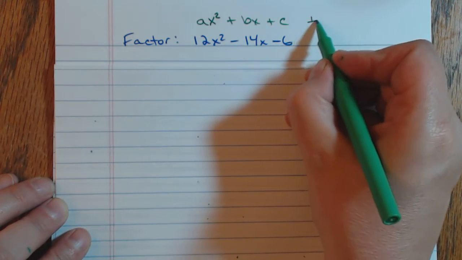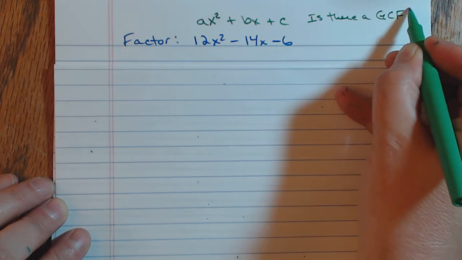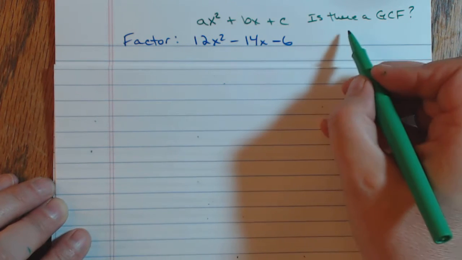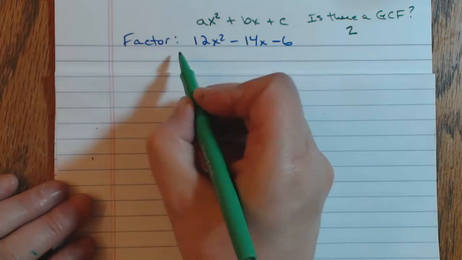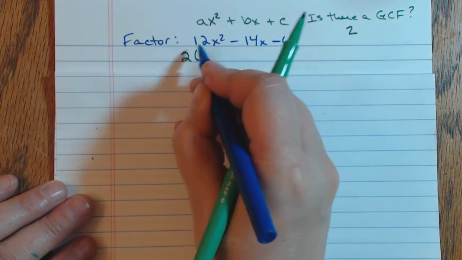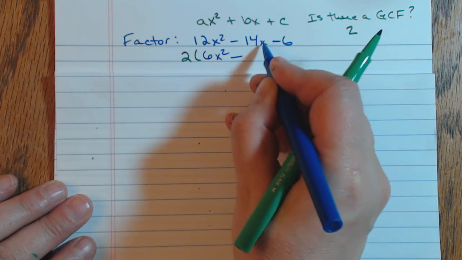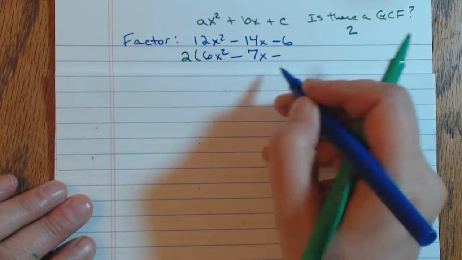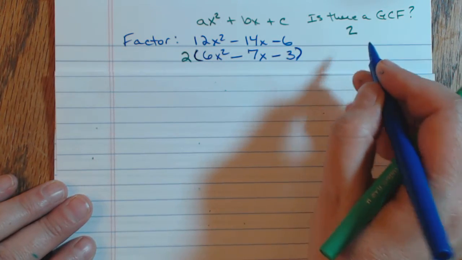Anytime I'm factoring, I always want to first ask myself, is there a GCF, a greatest common factor between the terms? And when I look at these three terms, I do see a common factor. They have a common factor of 2. So my first step is going to be to factor that 2 out. And if I factor 2 out, I'd be left with 12x squared divided by 2, which is 6x squared, minus 14x divided by 2, 7x, minus 6 divided by 2, which is 3. So that's my first step, factoring out the GCF.